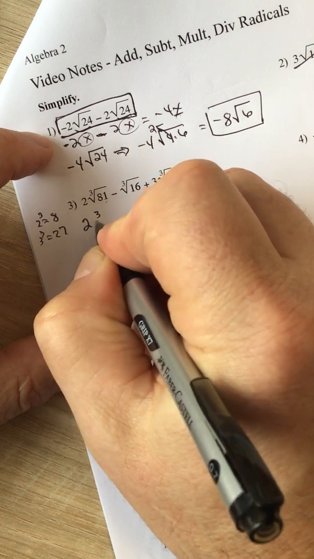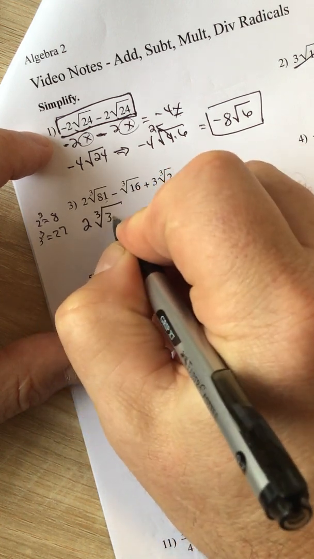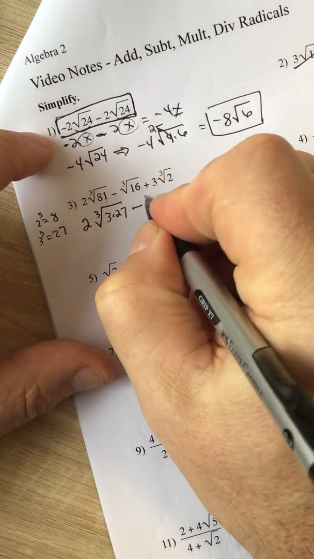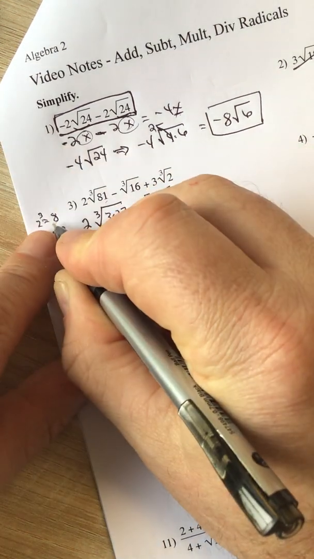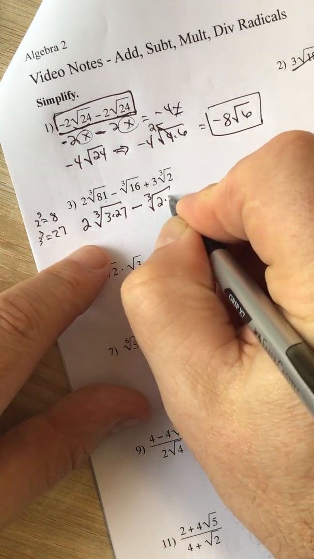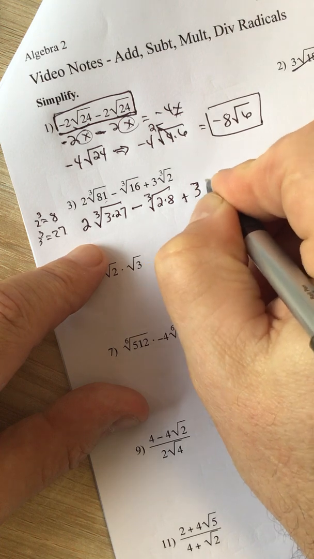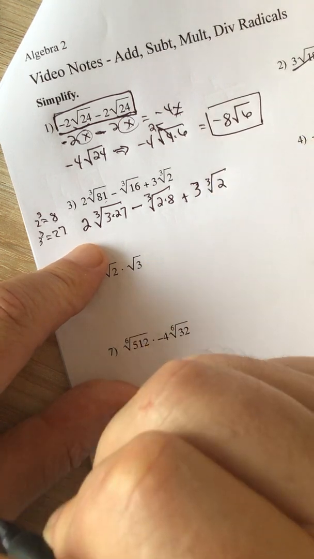So I have 2 third roots of 3 times 27 minus a third root of, okay, 16 has an 8 in it, so I'm going to call that 2 times 8, and then plus the 3 third roots of 2.